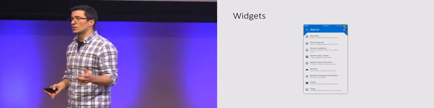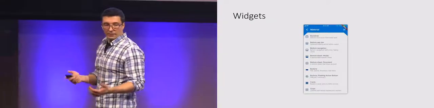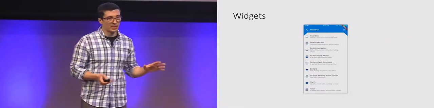These are things such as buttons and labels, but also things like tab bar controllers and whole drawers and menus and forms, which on iOS would maybe take a lot of time and effort to recreate. So out of the box, if you want to build an app that looks like material design, it comes for free, which is amazing.